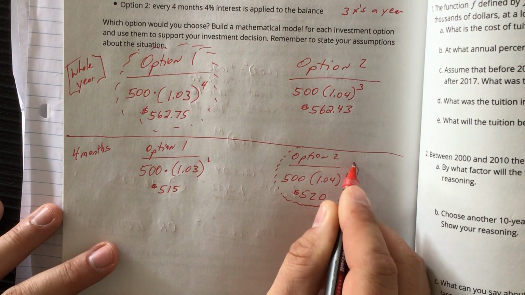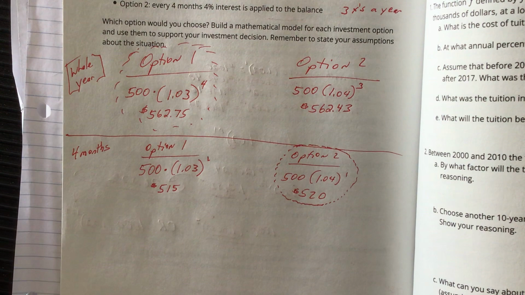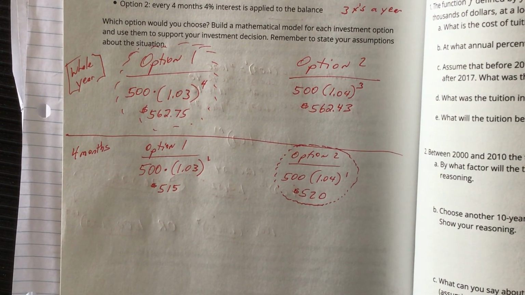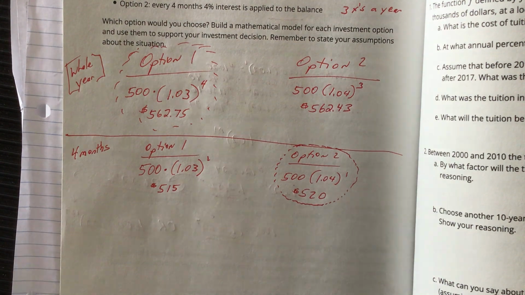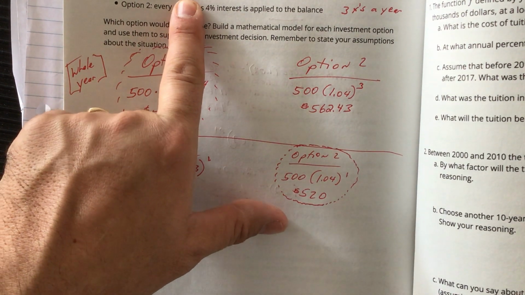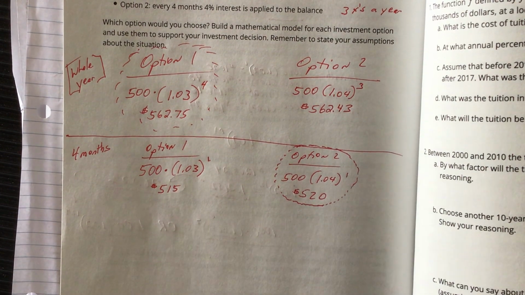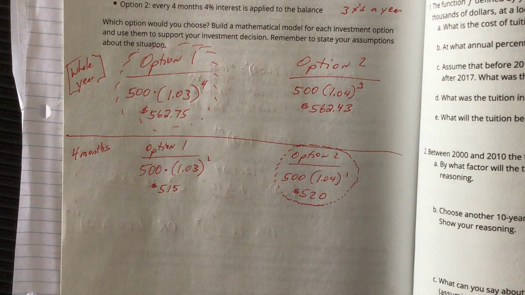Wait, for the first option, that's only for 3 months. Don't you want it for 4 months? Say that again? The first option, that's for 3 months. Don't you want it for 4? 3 months will happen 4 times throughout a year. We checked a whole year. 3 times 4 is 12. But it's a 3-month period that happens twice in 4 months.